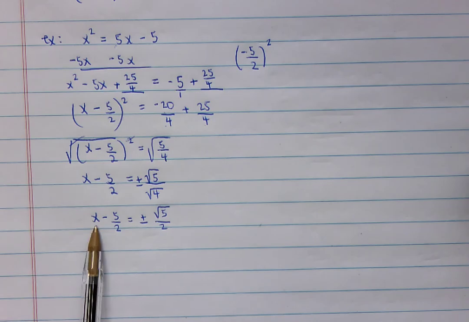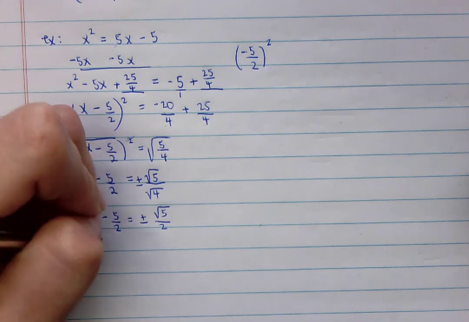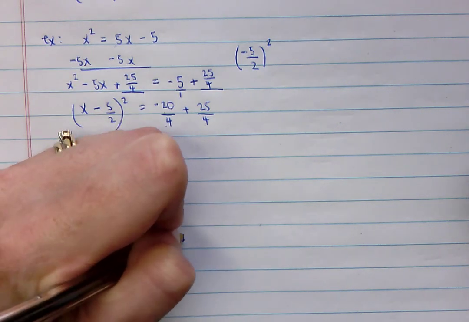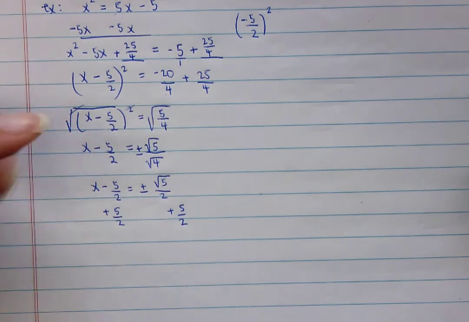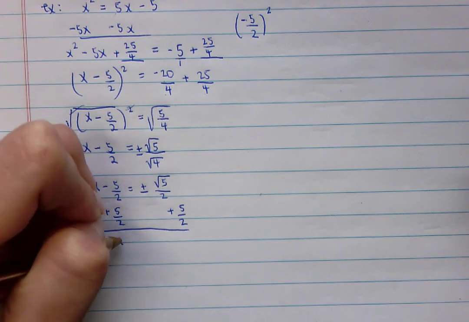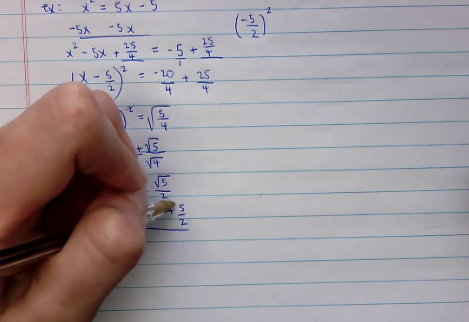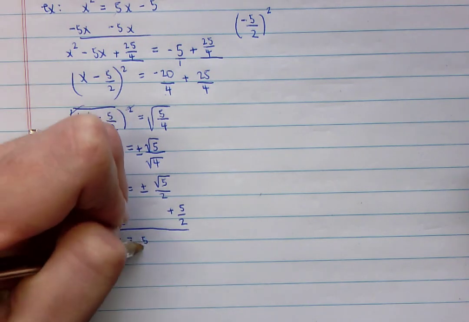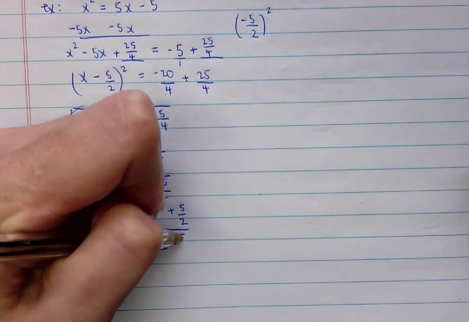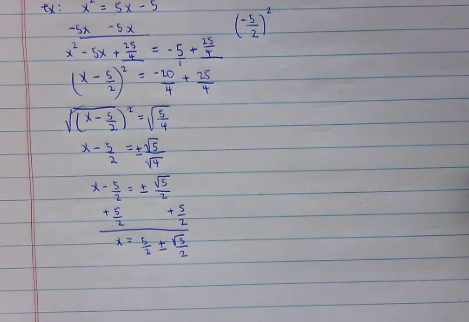So now we have this, and the very final step is adding the 5/2 to the other side. And then you end up with x equals, and I usually write this number first, 5/2 plus or minus root 5 over 2.